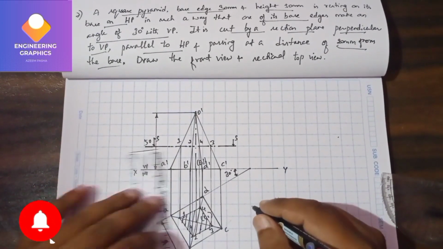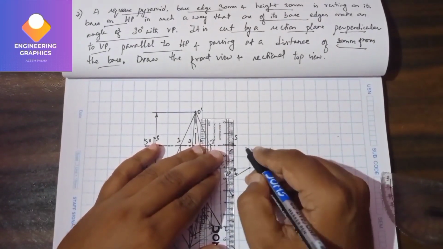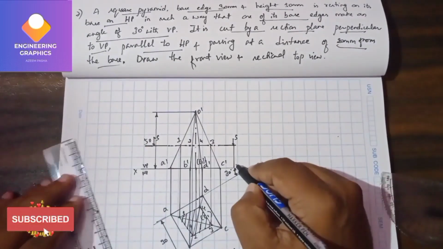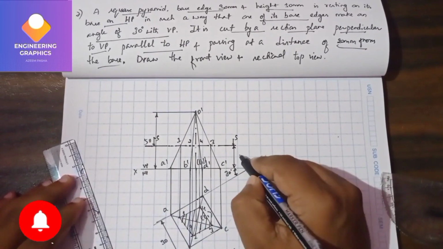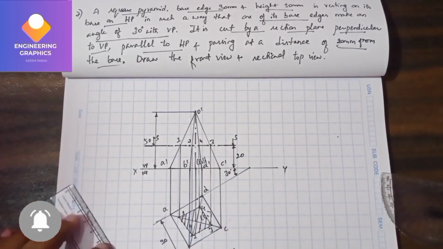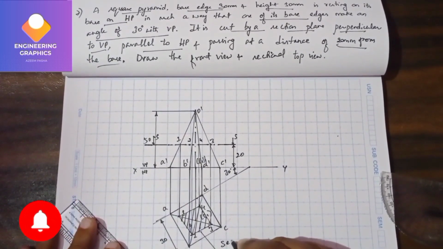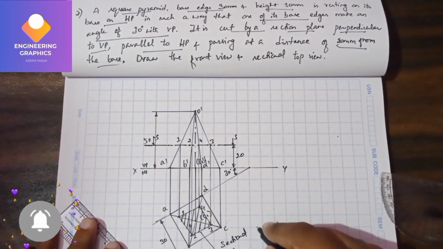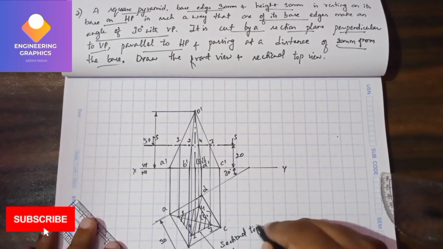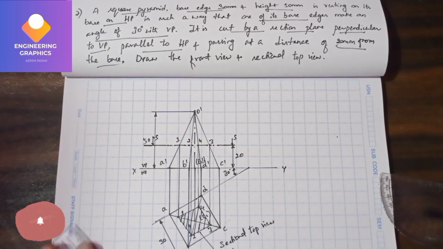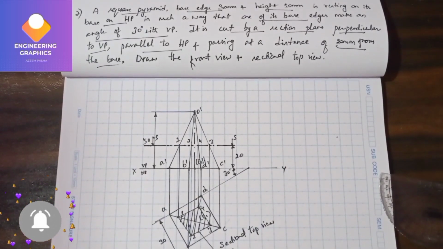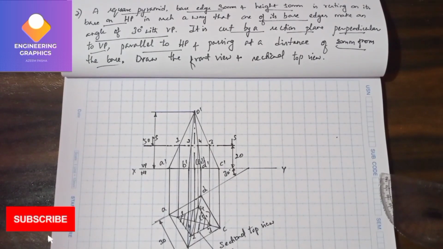So this is done. So we have done with the problem. You can say this is what the sectional top view. Okay, so this is how we complete the problem.